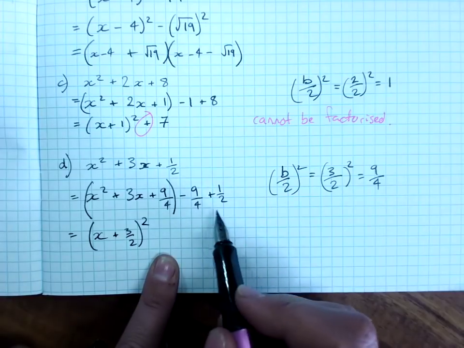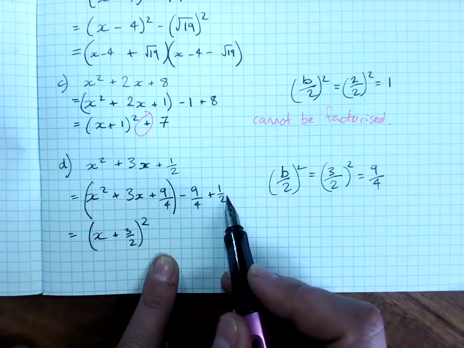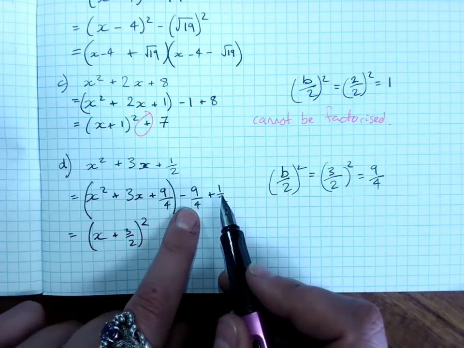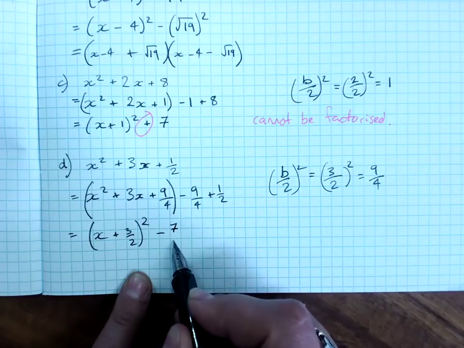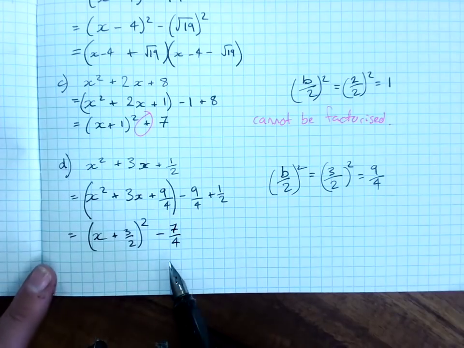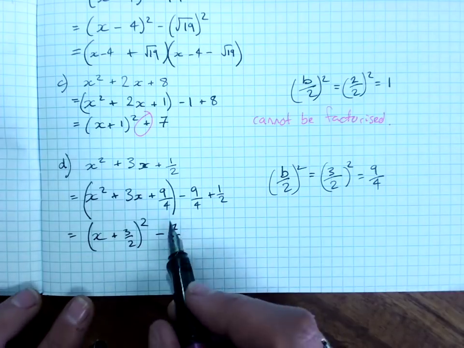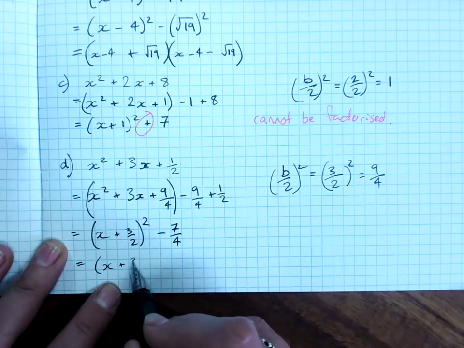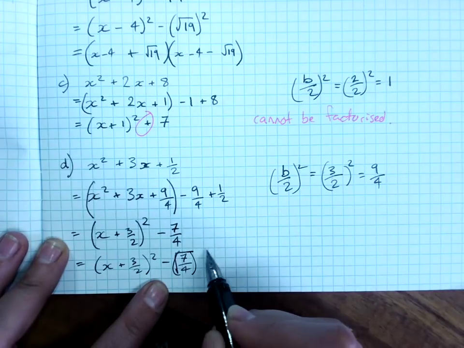Then we do have to do some fancy stuff with this. Minus 9 over 4 plus a half. Change this to 2 over 4. So I've got minus 7 over 4. And to factorize, it's a difference of perfect squares. I'm going to have to write this as minus the square root of 7 over 4, squared.